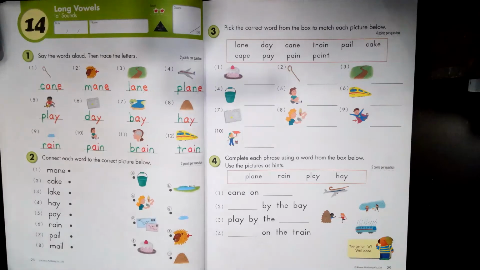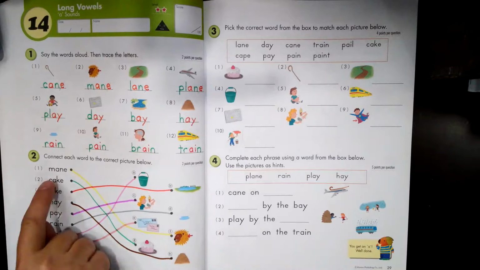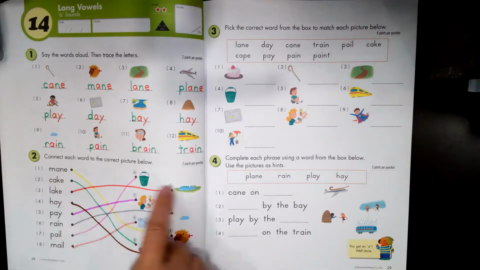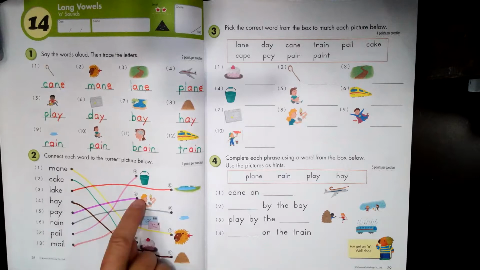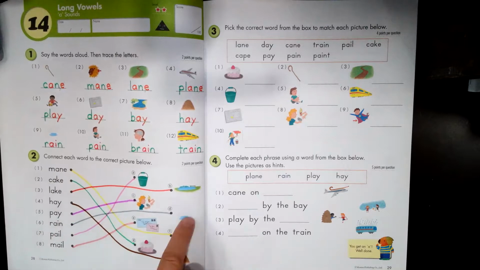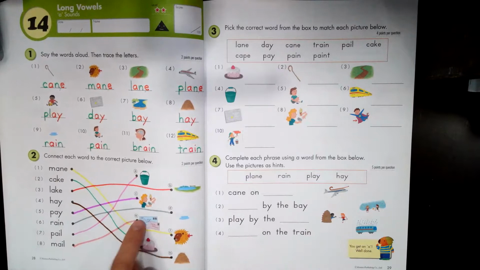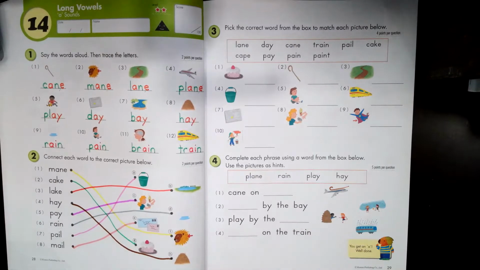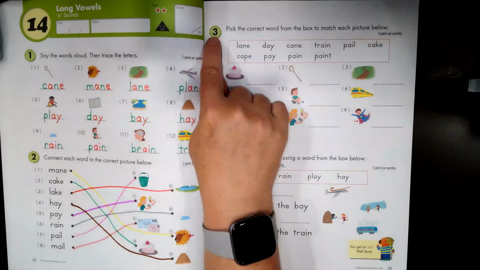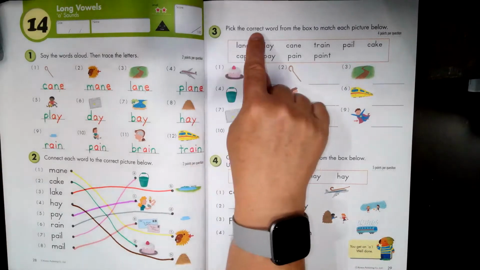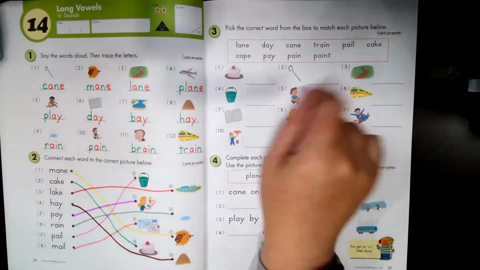So pause the video, match those up. Okay, check your work. We have the mane, the cake, the lake, the hay, the pay, rain, pail, and mail. And that's the way they should be matched up. All right, let's move on and do number 3. Pick the correct word from the box to match each picture below.